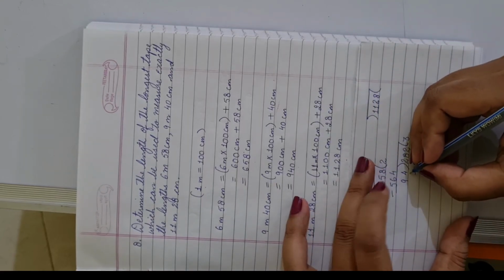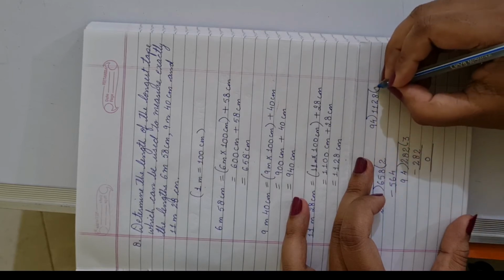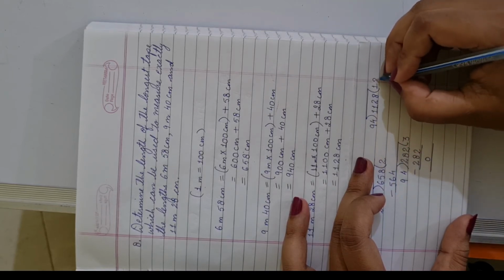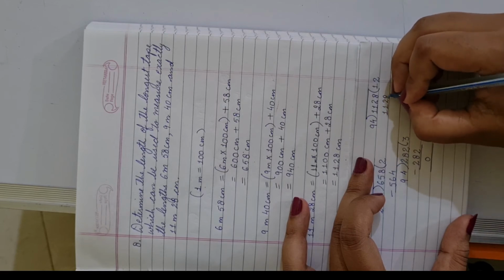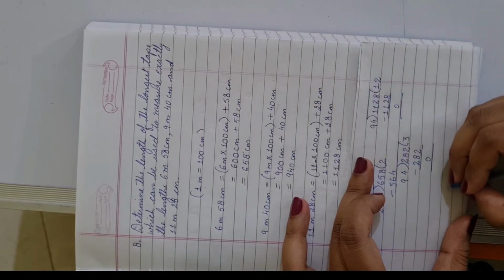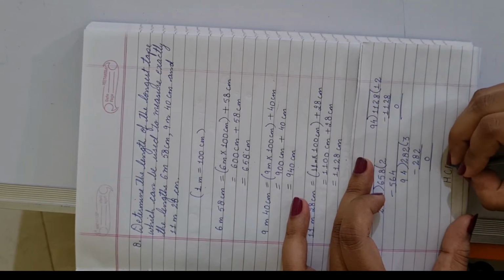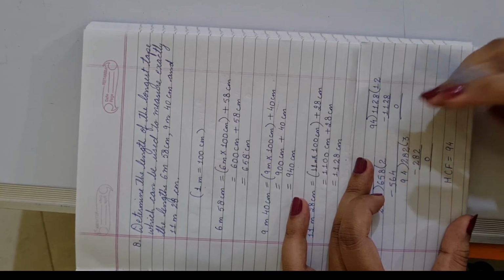You will take this divisor as your next divisor. 94 12 times will be 1128. Subtract and you will get a 0. Your HCF is now 94.